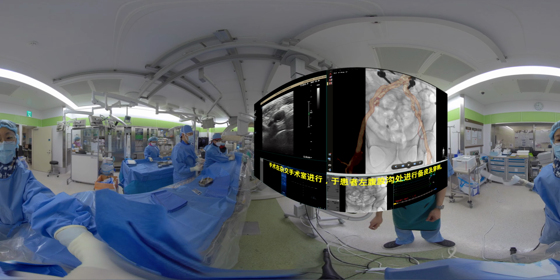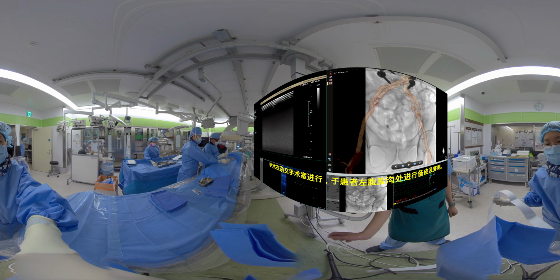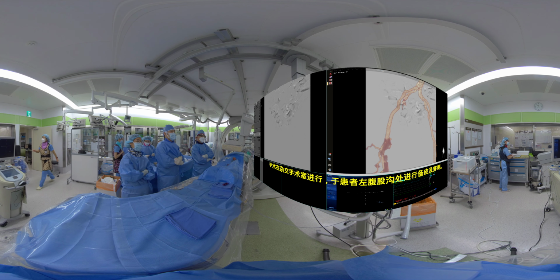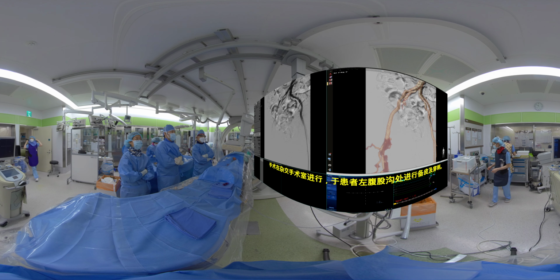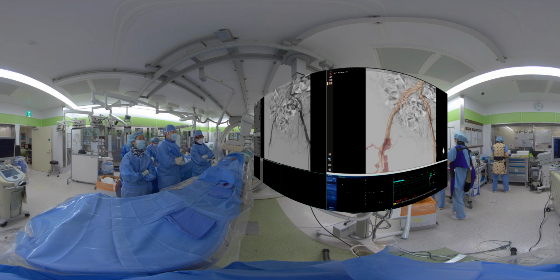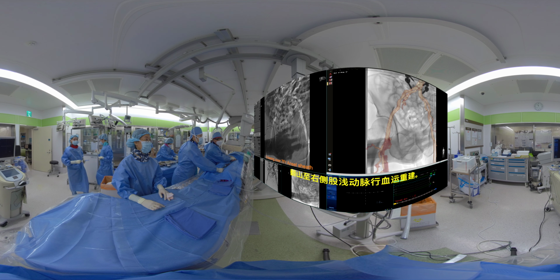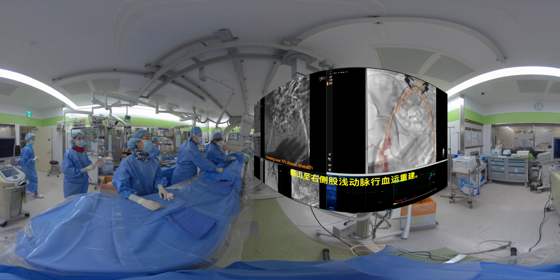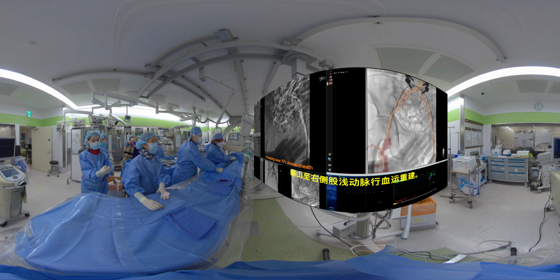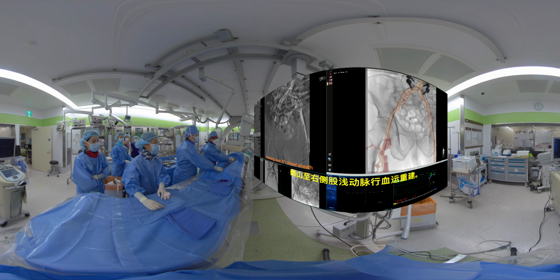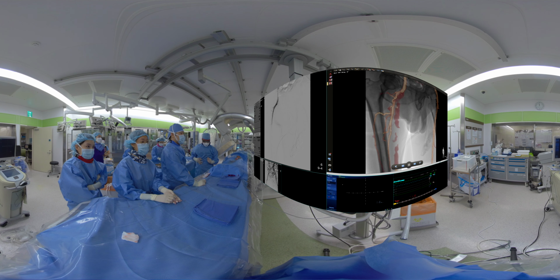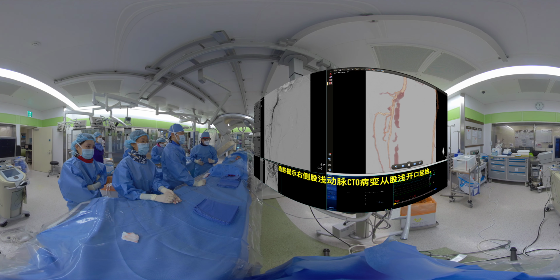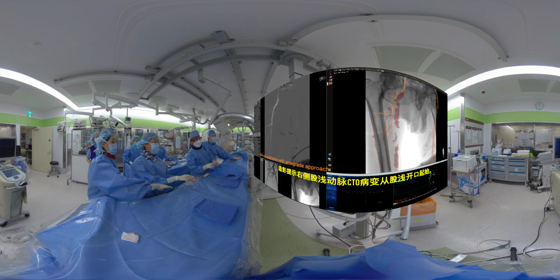The patient was sent to the hybrid room and skin preparation was done in the left groin. A crossover retrograde approach from the left to the right femoral artery was done for revascularization. Angiogram showed the right SFA chronic total occlusion from the beginning.